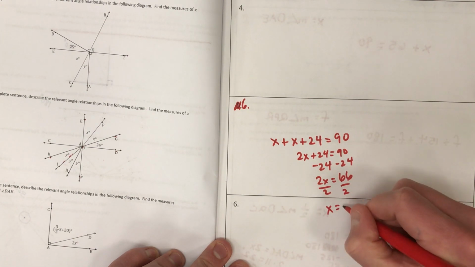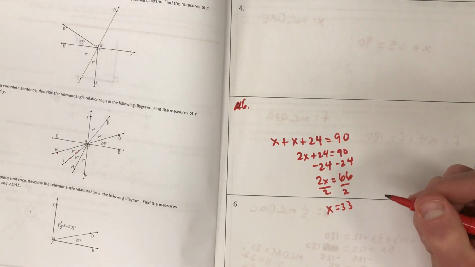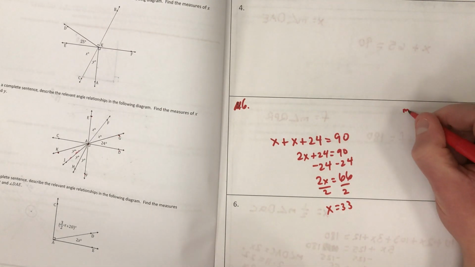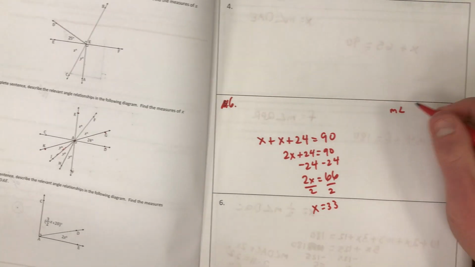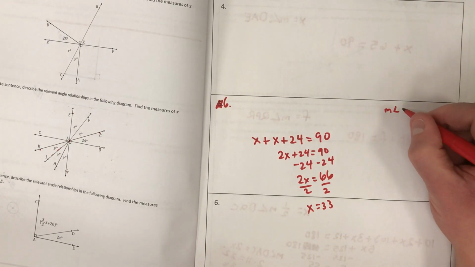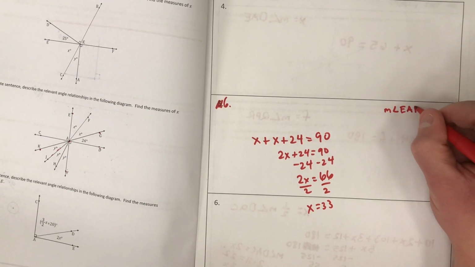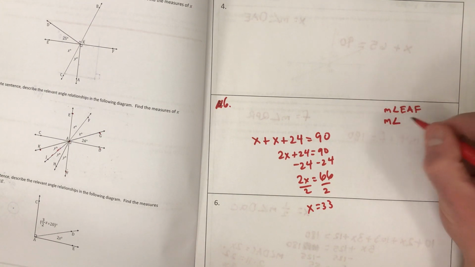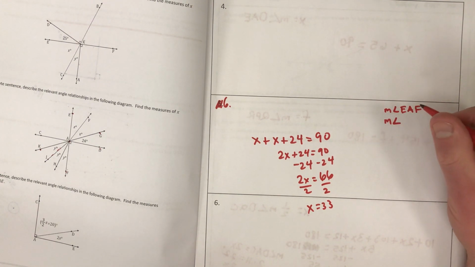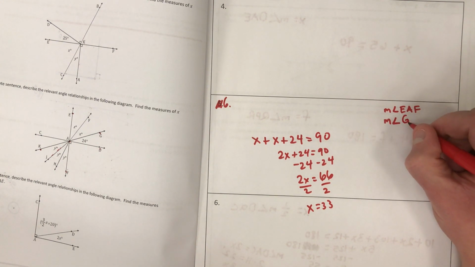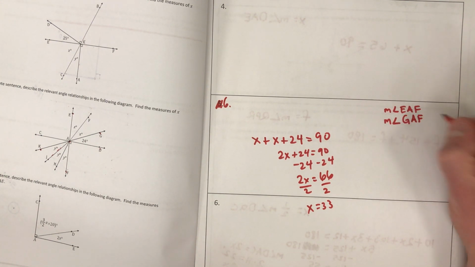And I get x equals 33. So that tells me that the measure of angle EAF and the measure of angle GAF, those both equal 33 degrees.